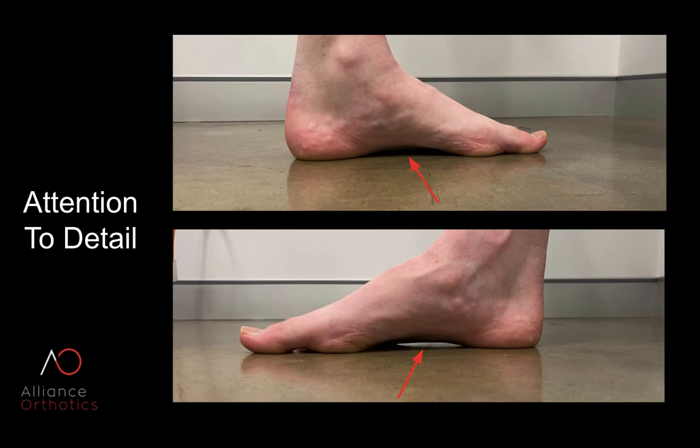So what do I mean by that? If a detail like this is missed during your assessment, sometimes you may still get lucky, and it might not matter. But we find it's cases like these where the finer details do matter. Prefabricated devices, for example, are the same on both sides, and in reality, feet are generally not. And we need to be thinking about custom-made orthotics from all angles and in all planes, and considering all aspects. They aren't just arch supports.